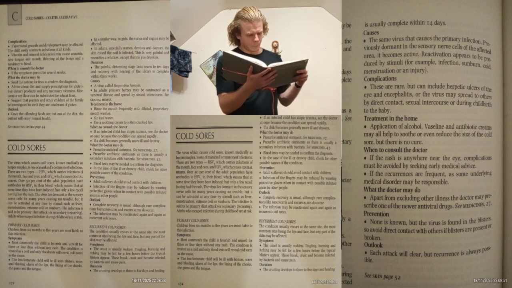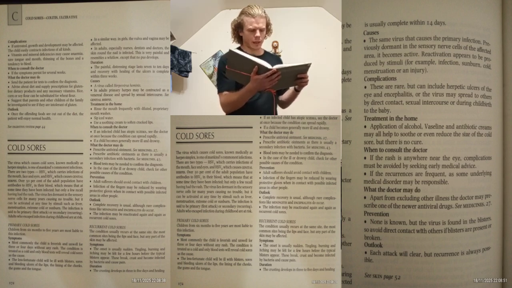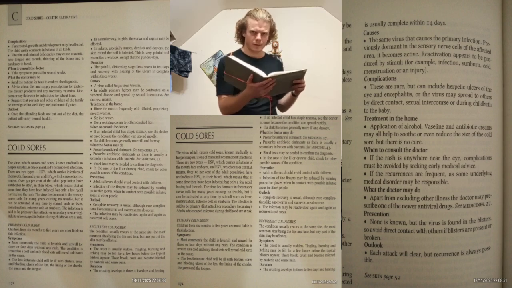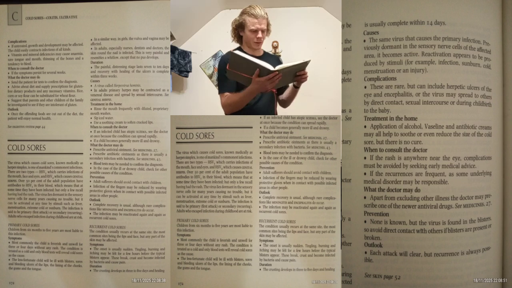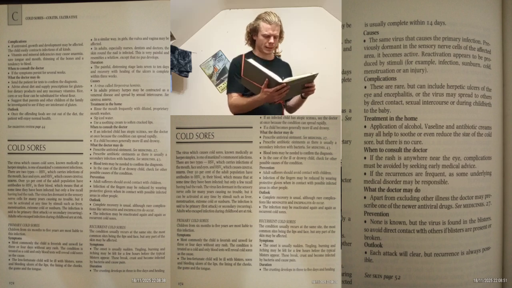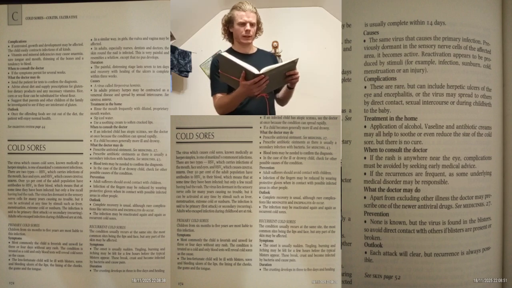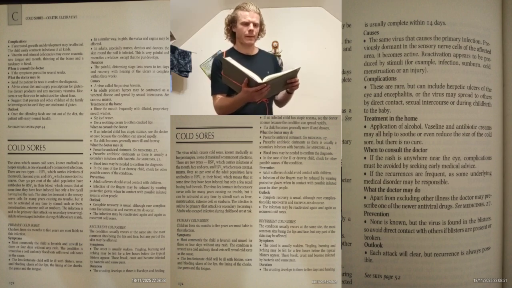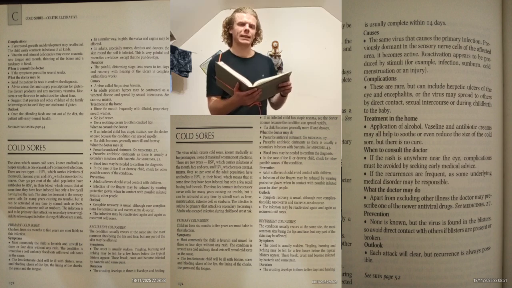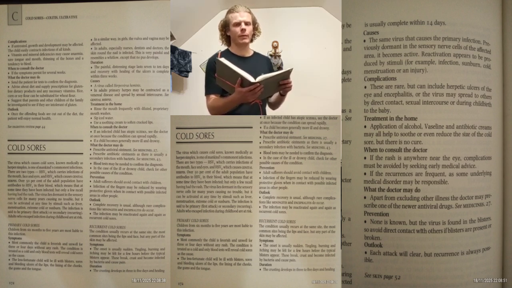What the doctor might do, apart from excluding other illnesses, the doctor may prescribe one of the newer antiviral drugs. Maybe there's new medicine. The book is from the 80s. Maybe there's new. Prevention. None is known. But the virus is found in the blisters, so avoid direct contact with others if blisters are present or broken. Why does it stay the same site? Why does it not spread through the body?